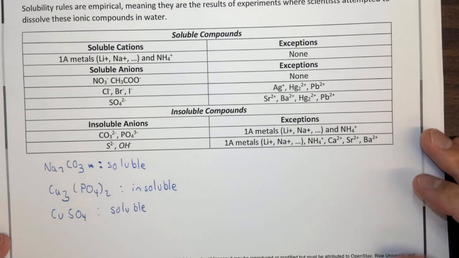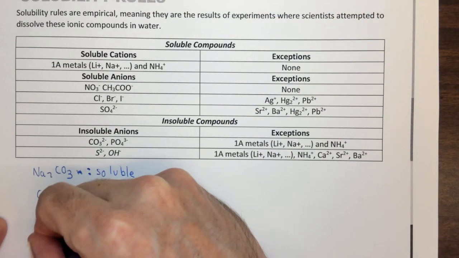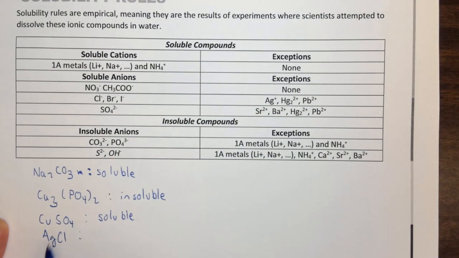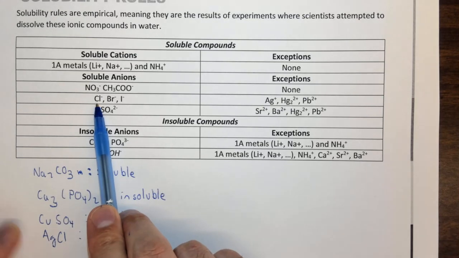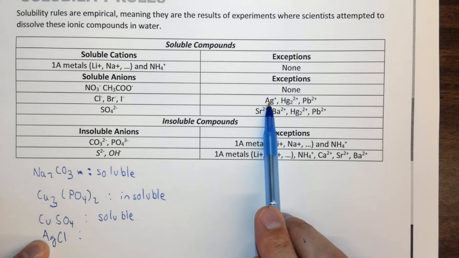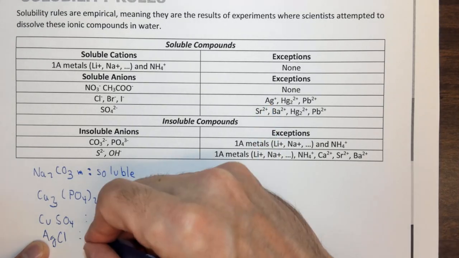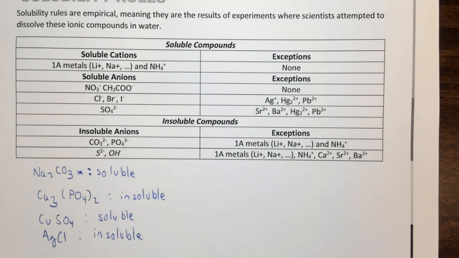And then finally, let's look at AgCl. Again, the metal doesn't have a rule if it's not a 1A metal or ammonium. So let's look at chloride. Well, chloride is generally soluble. Let's take a look to see if silver is an exception. Silver is an exception. So therefore, we need to say that this is insoluble. So this is how one could apply the solubility rules. And this is a very general way of applying these solubility rules. It's important to practice with these so that you become familiar with them.